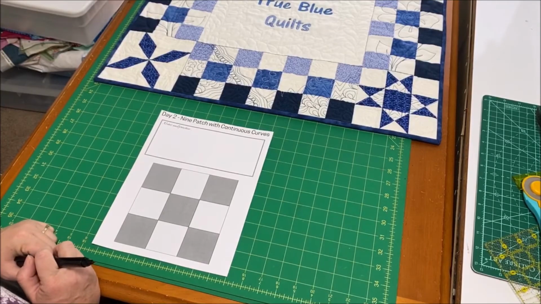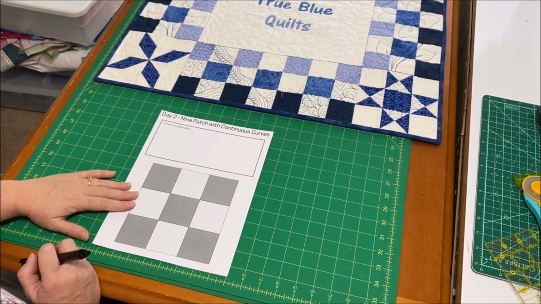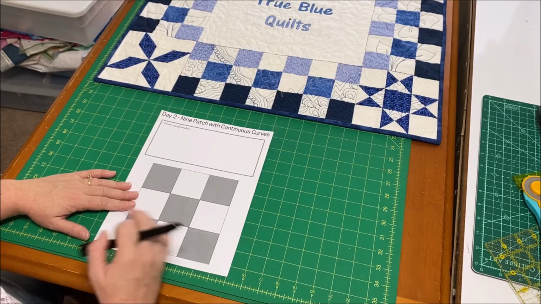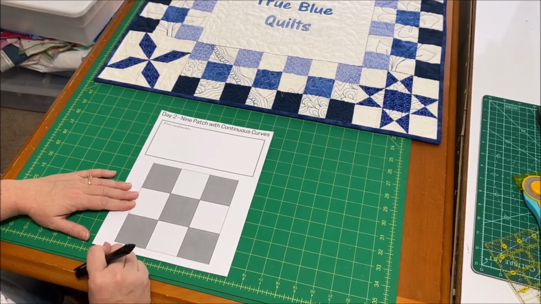So let's start sketching. For day 2 of our sketch along, I'm working with a basic 9 patch, and I'm going to sketch and then stitch a continuous curve design.